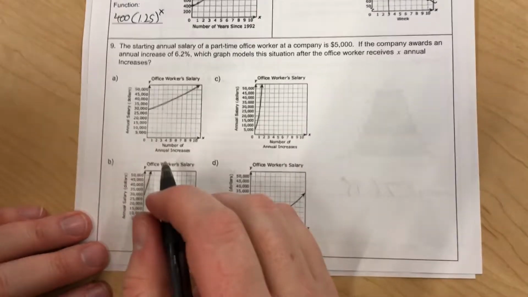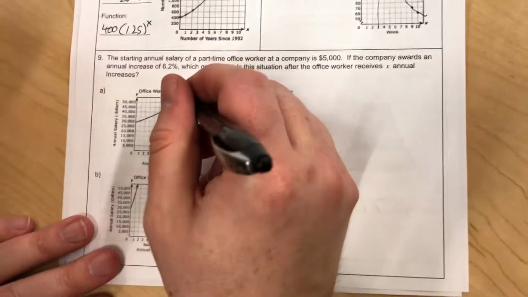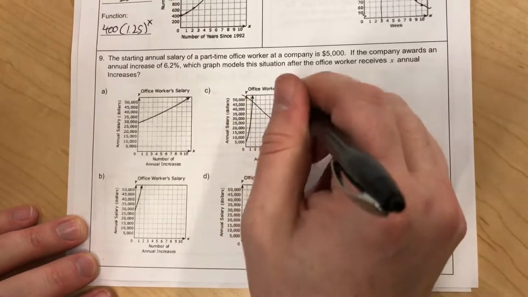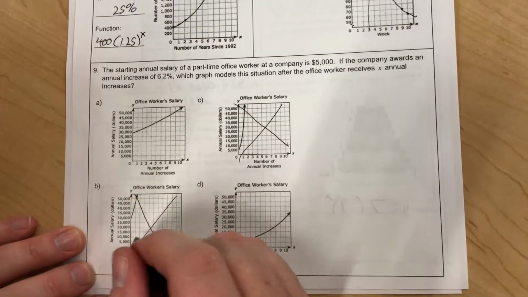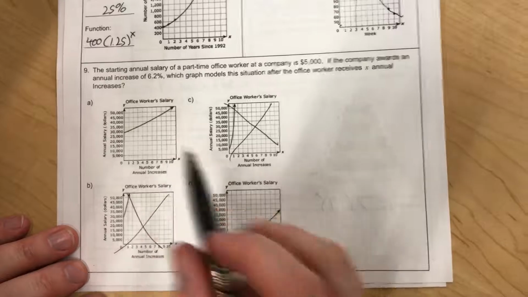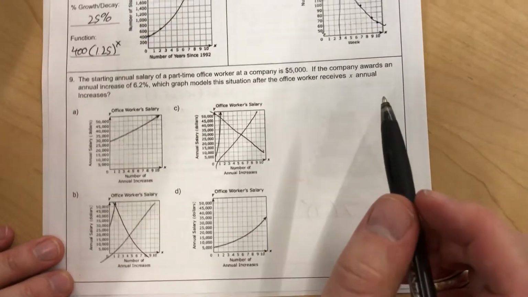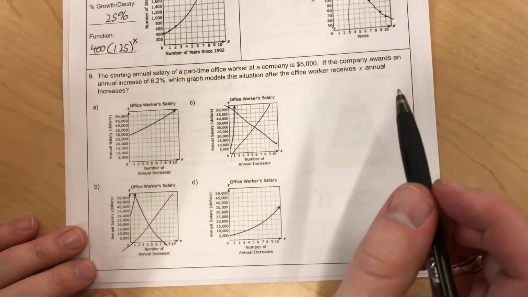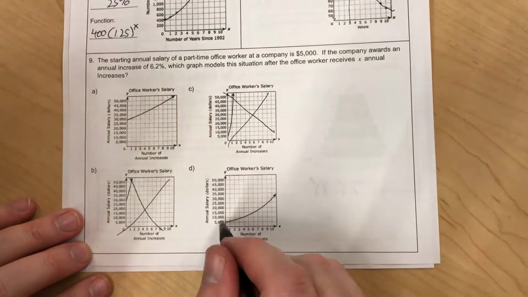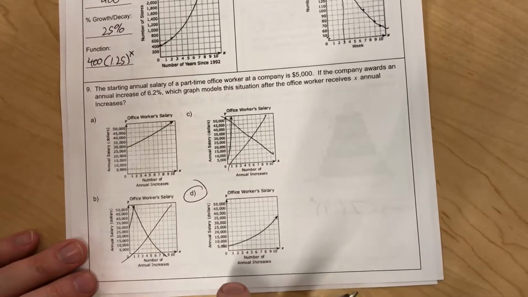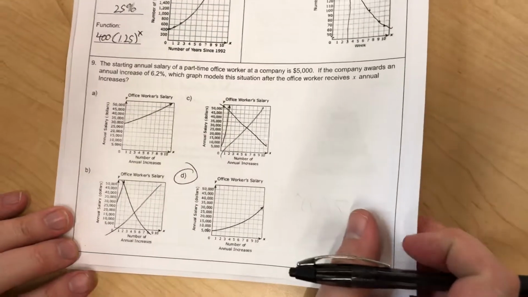On this one, the annual salary at 6.2. When I worked this one, I just went straight to the 10th year and said, how much would they be making? This is way too fast. This one's way too fast. And it's starting at 5,000. No, this is supposed to be, yeah, if it's starting at 5,000, this is the one that starts at 5,000 and actually goes up at like 6%. So that would be there.